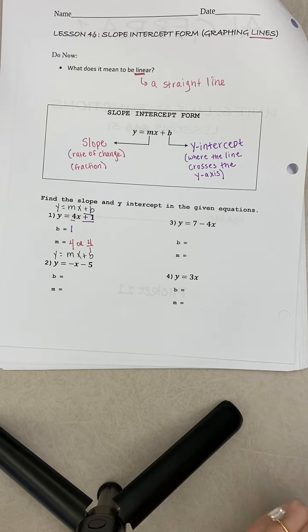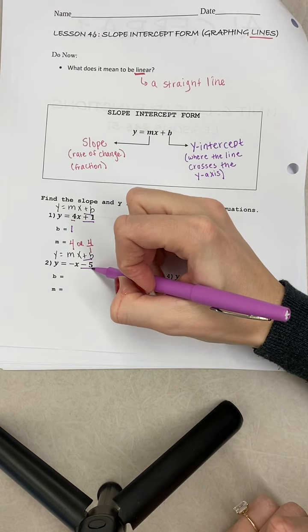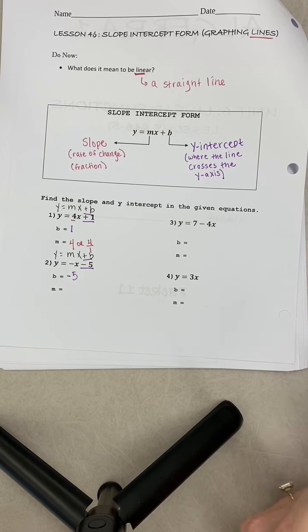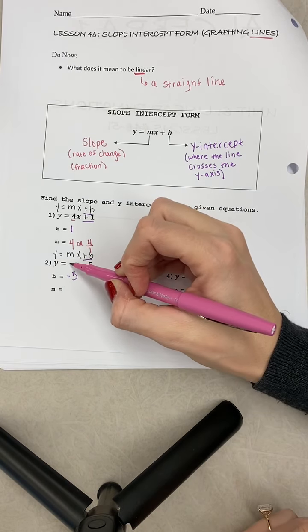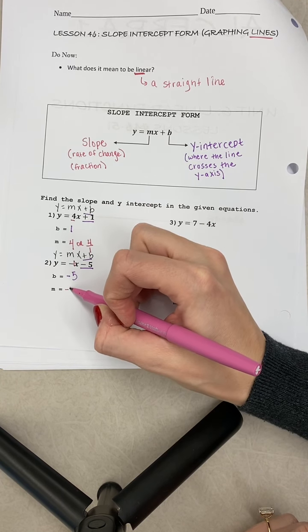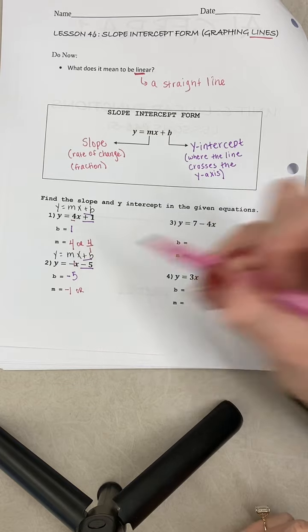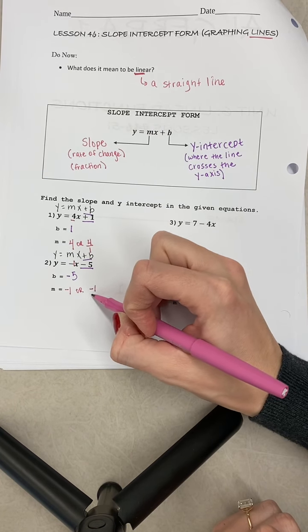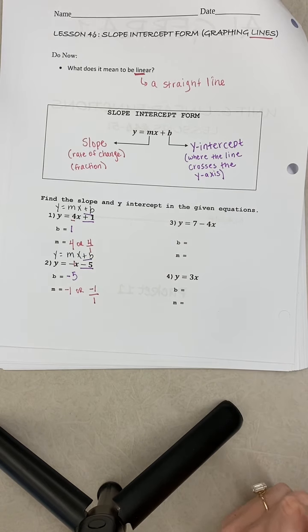My b, or my y-intercept value, is here a -5, and notice we keep that negative sign with it. And then the m, the one that's attached to the x, is a negative. Remember, that's an invisible 1, so my slope is -1. Or how can we write that as a fraction? Well, we could put any number over 1 to make it a fraction. So -1 over 1.